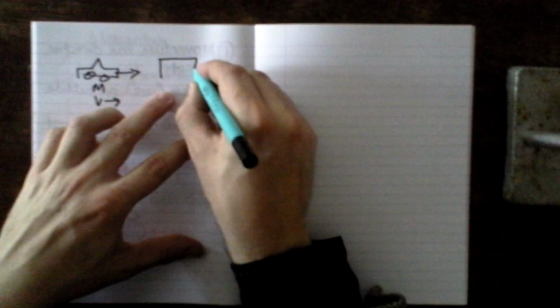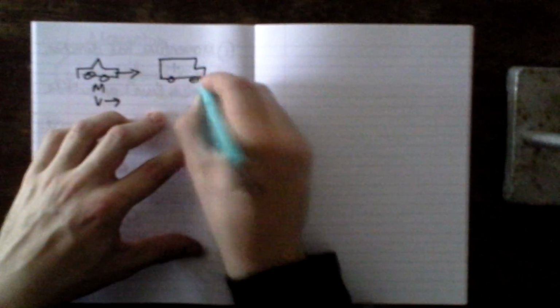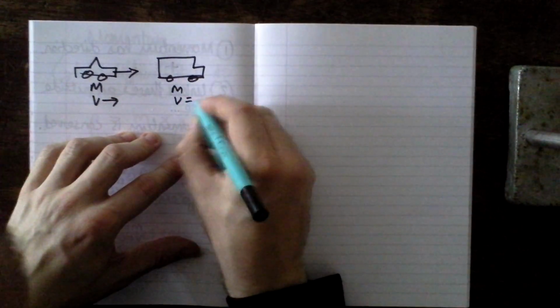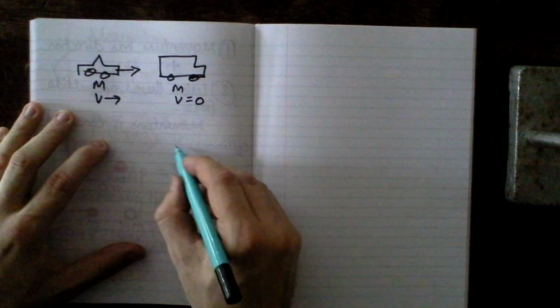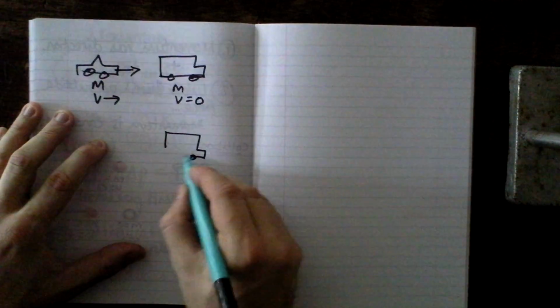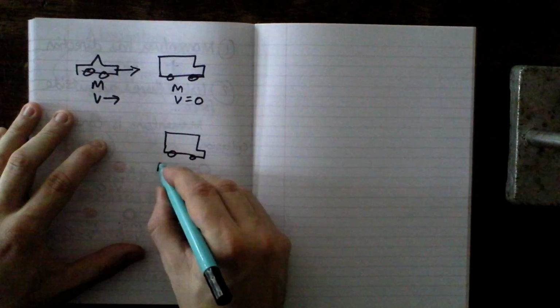Slightly more complicated example. Let's imagine that a car is driving along and it's got a mass, it's got a speed in this direction, and it plows into the back of a lorry which is stationary. Afterwards, the car actually gets stuck to the back of the lorry, it manages to get wedged underneath, and so you end up with one object with a really big mass.